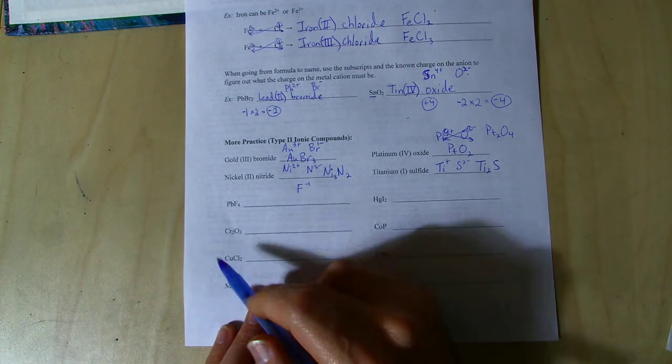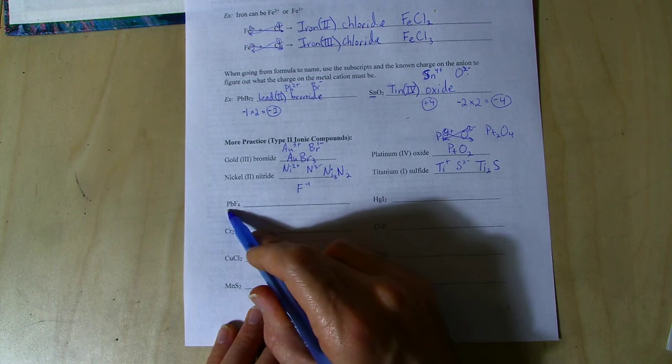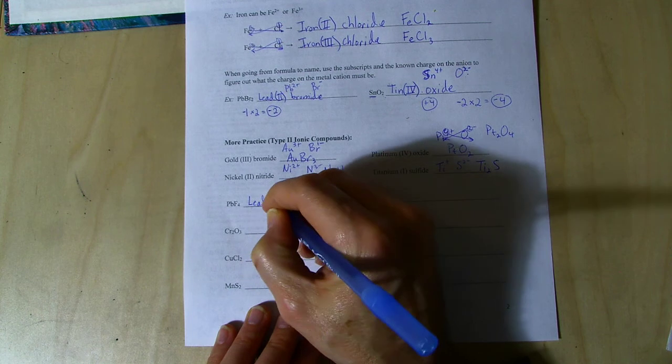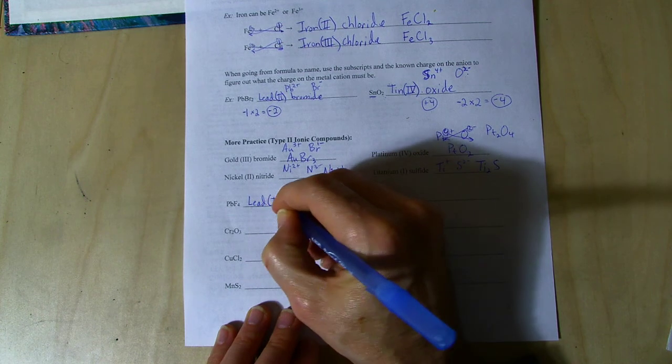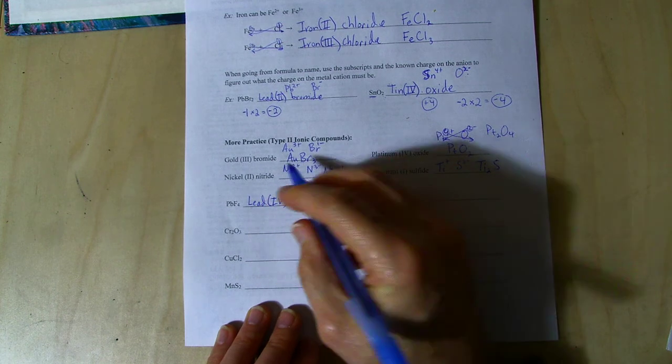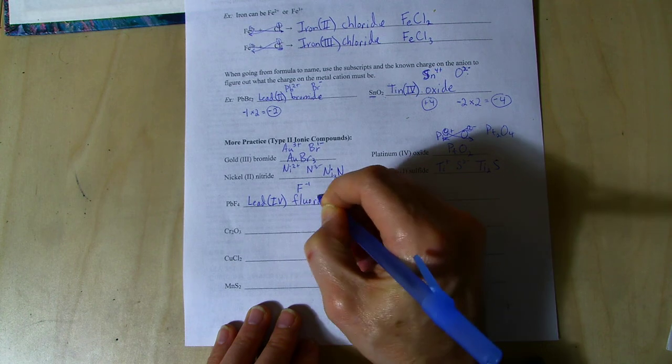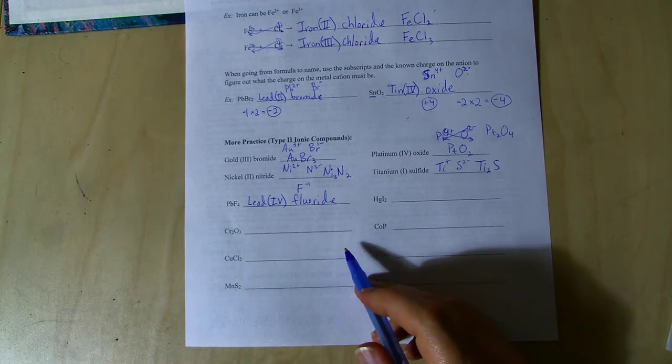So you need a positive 4 to cancel it out. You only have one lead, so that's going to be a plus 4 charge. So this is going to be lead 4, and then fluorine goes to fluoride. So lead 4 fluoride.